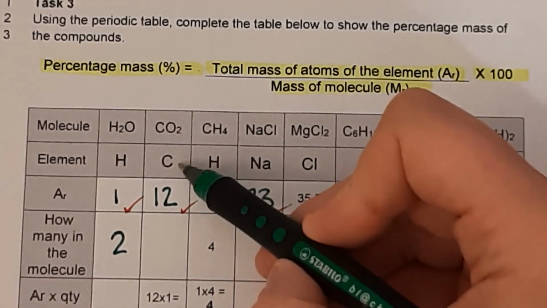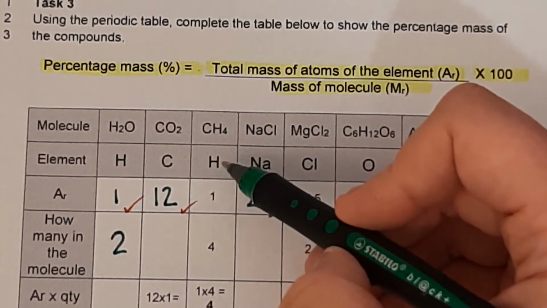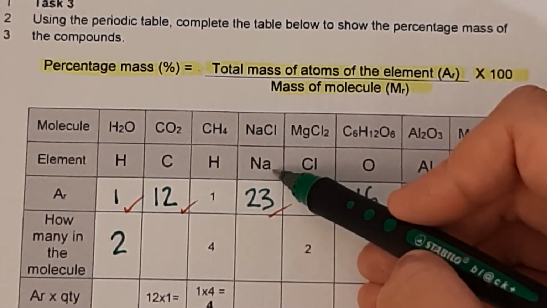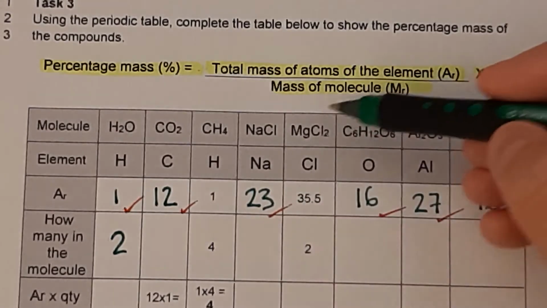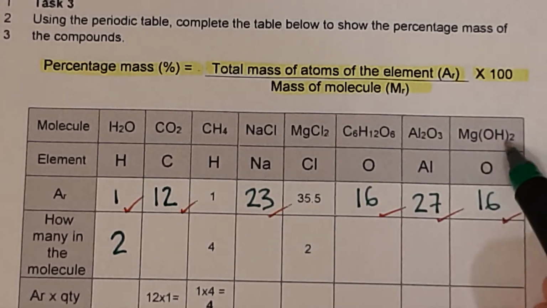So how many carbon atoms are there in CO2? How many hydrogen atoms are there in CH4? How many sodium atoms are there in NaCl? And so on and so forth until we get to the end. Remembering that for Mg(OH)2, you multiply everything in the brackets by 2. So try and answer each of those for me, please. Pause the video whilst you do that, and then we'll go through the answers together.